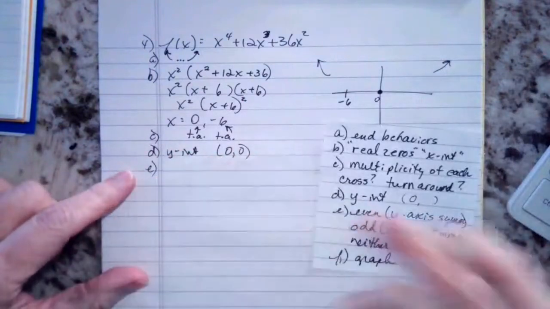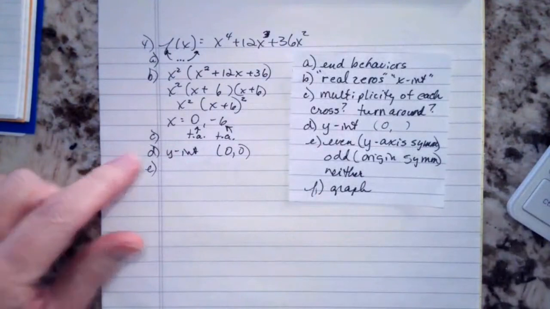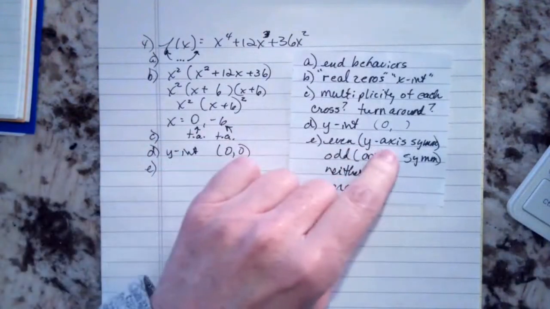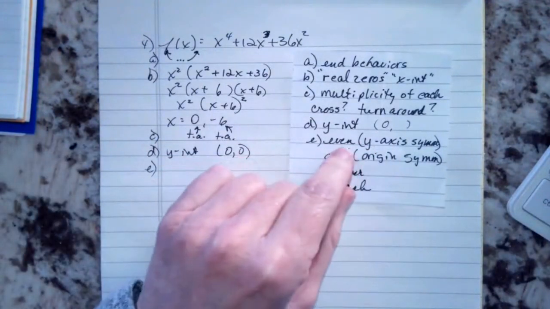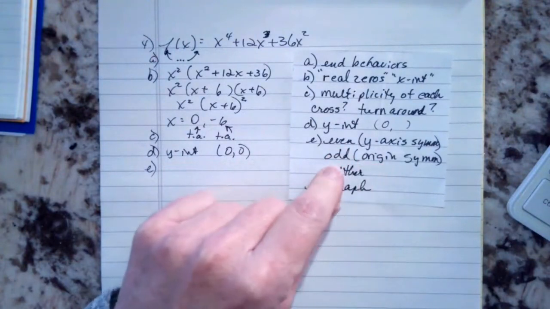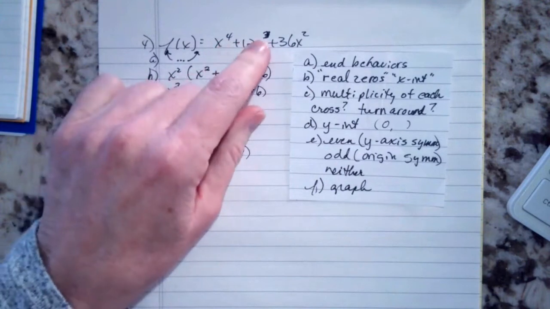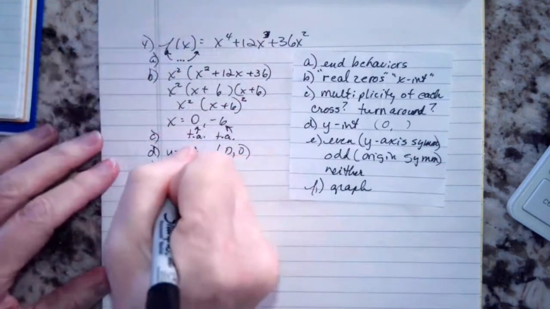Okay, next let's look at the possibilities for symmetry. Remember that it will have y-axis symmetry if all of the exponents are even. It'll have origin symmetry if all the exponents are odd. Okay, there's an even number. Cool. Maybe this will have y-axis symmetry. Nope, there's an odd. So this is a neither.